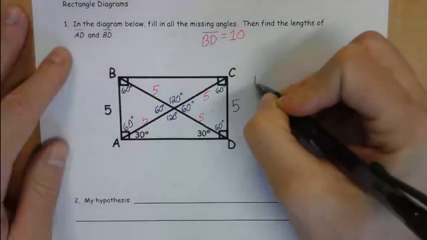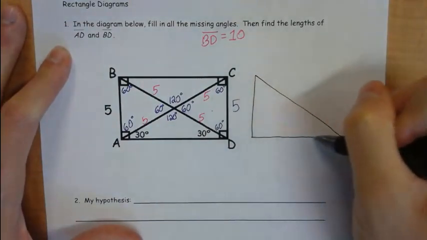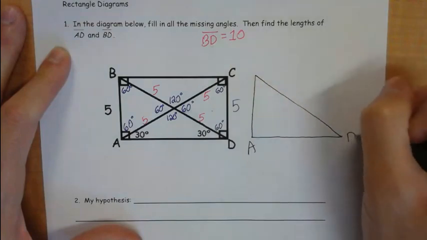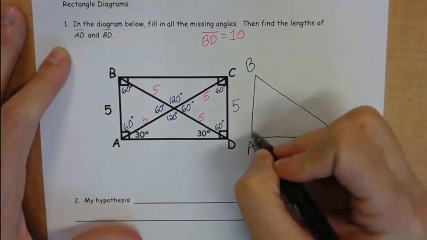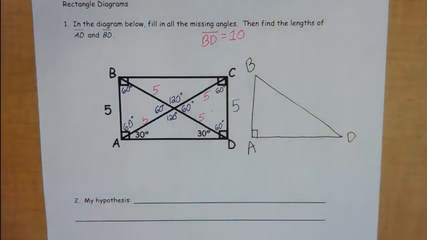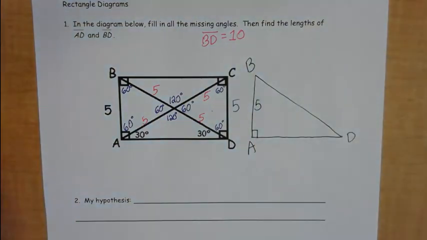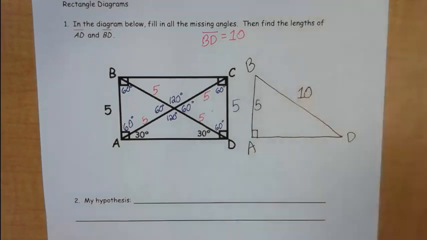I can make a right triangle off to the side of my rectangle, triangle ADB, where our right angle is at A. We know that we have a 5 for that left-hand side, and our hypotenuse would be a 10.